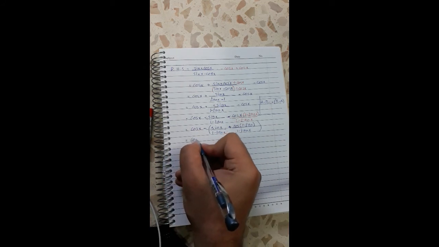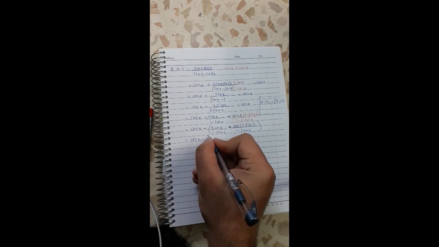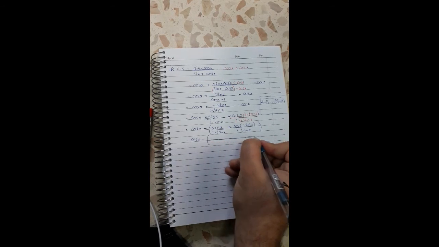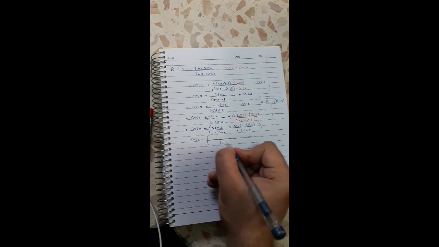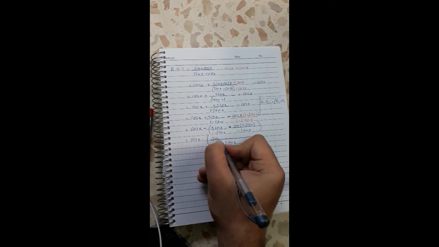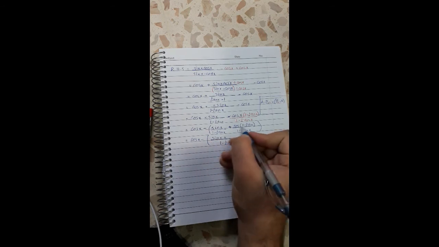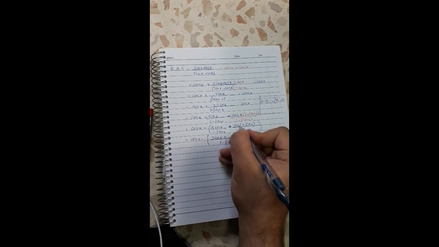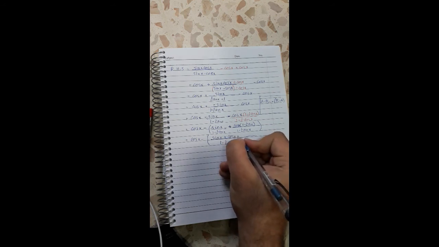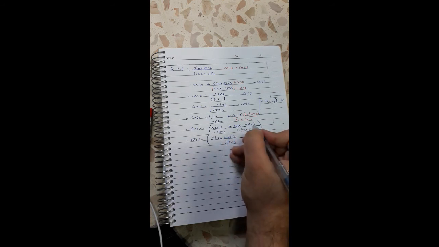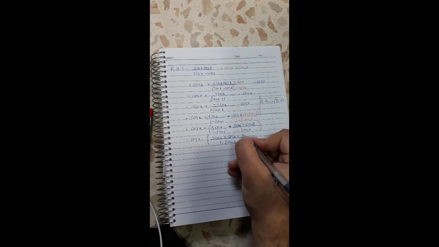Now we get cosine x minus. We have the same denominator of both fractions, 1 minus tan x. Sine x plus cosine multiplied by 1, cosine x, minus cosine multiplied by tan x is sine x.